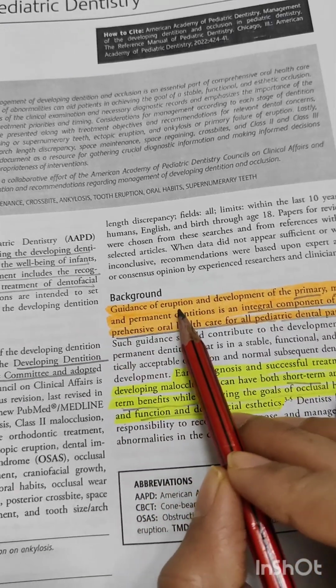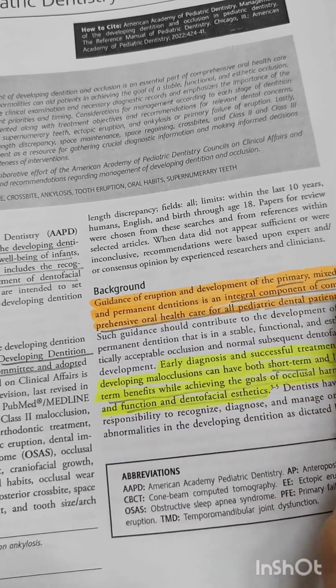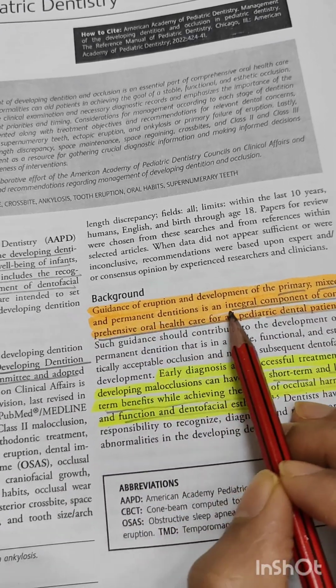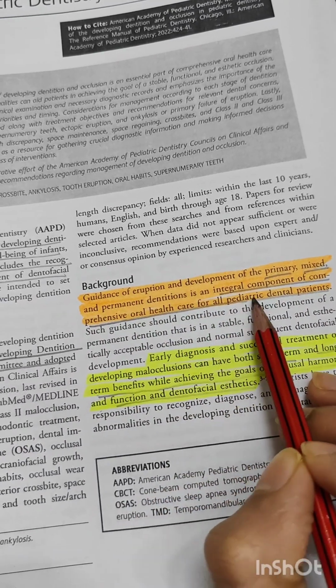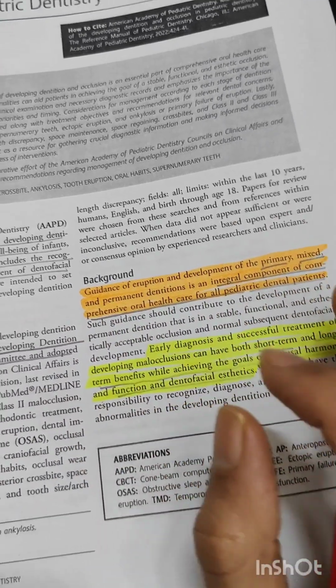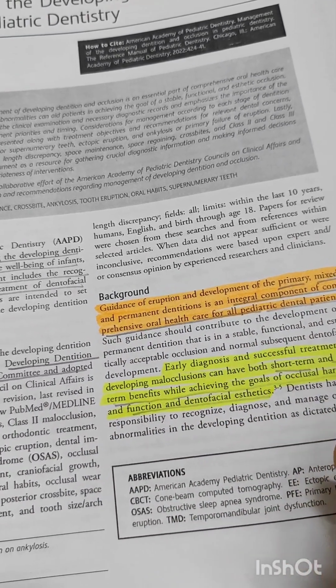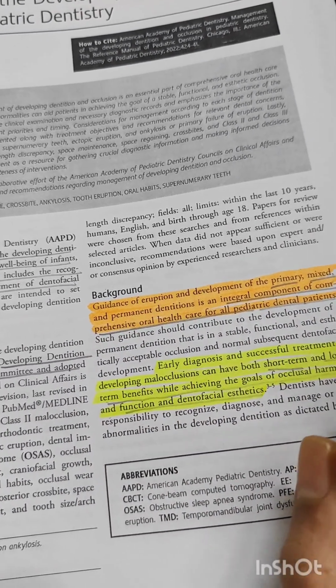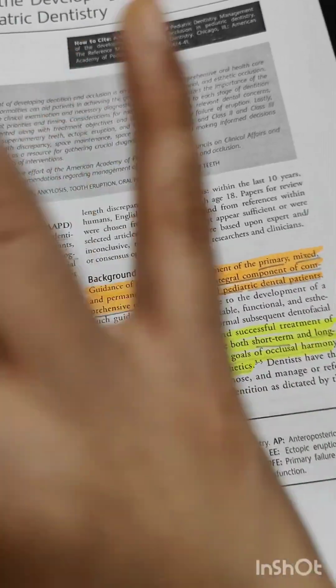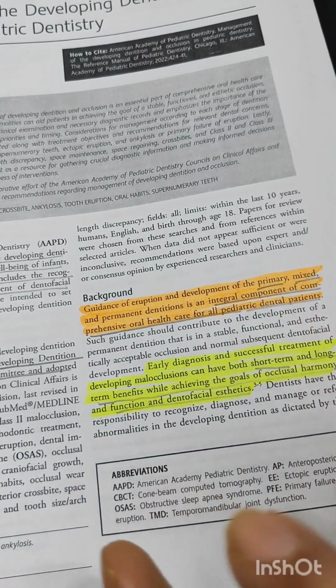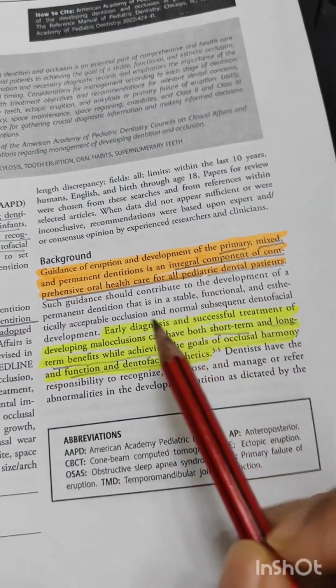Guidance of eruption and development of primary, mixed or permanent dentition is an integral component of comprehensive oral care for all pediatric dental patients. Means the management of the developing dentition should be a must component of total oral health care for all pediatric dental patients.